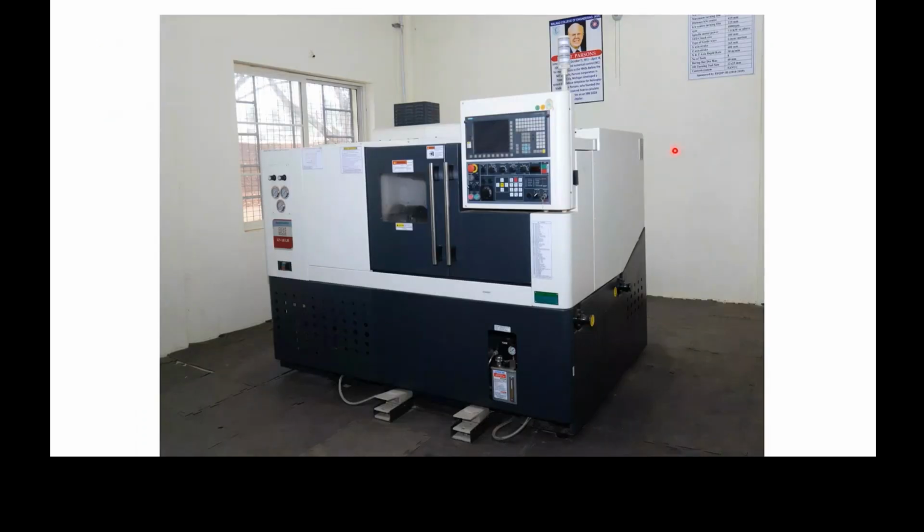These are the specifications of the turning center in our college. So this is the turning center. It has two foot switches. One is to clamp and declamp, and another is to move the dial star, so that you will understand when you go for operating the machine.